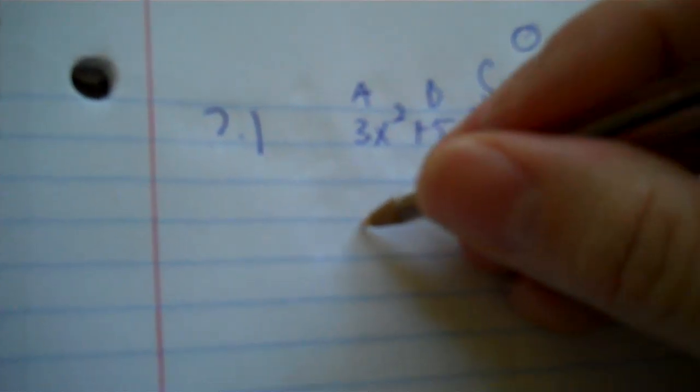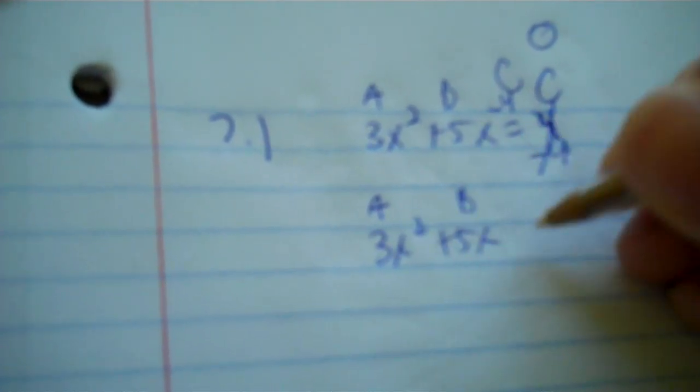Okay, number 8, or number 7, my bad. 3x squared plus 5x equals 4. So there's 2 answers. You got A, B, C. With A, B, C, you need the 0 over there. A, B, and C all have to come over to the same side. There's no C yet, so A is 3x squared, B is 5x, and C is minus 4, equals 0.